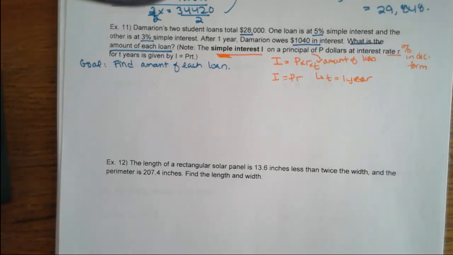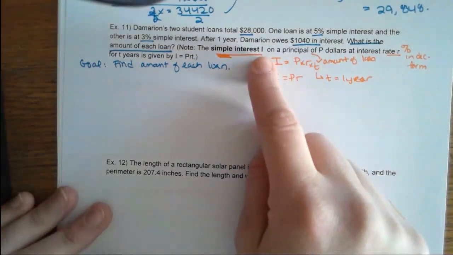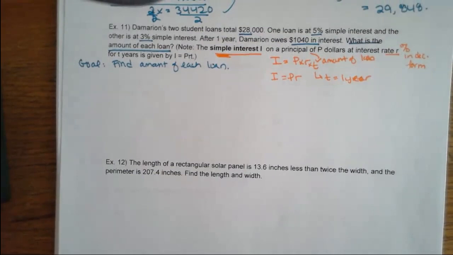But if you read through again, I don't really have information about one loan compared to the other like I did with the Italy and France idea. I kind of have two unknowns, and there's really nothing for me to go on there.